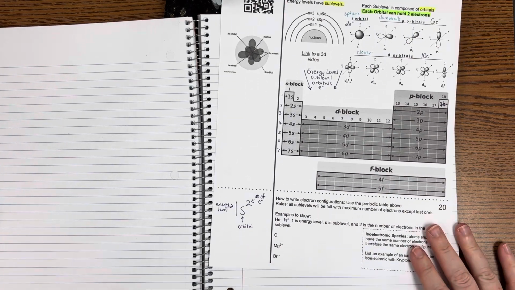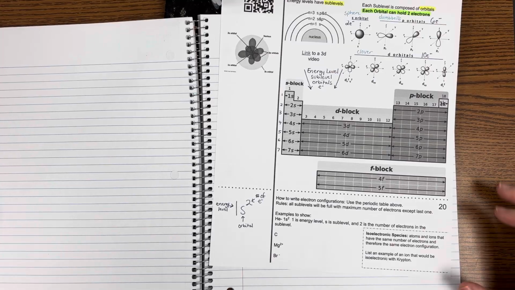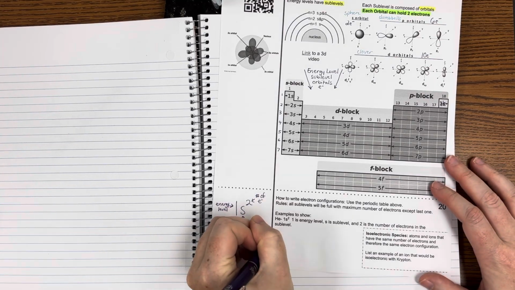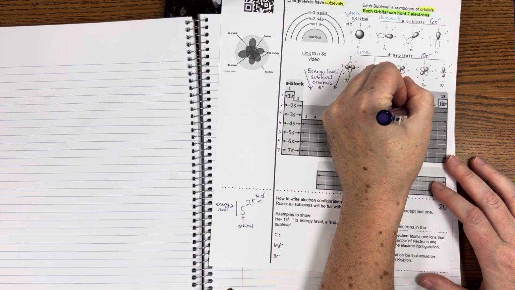Let me make sure I forgot to scoot that up. All right, so now let's look at carbon. Carbon is right here on the periodic table.